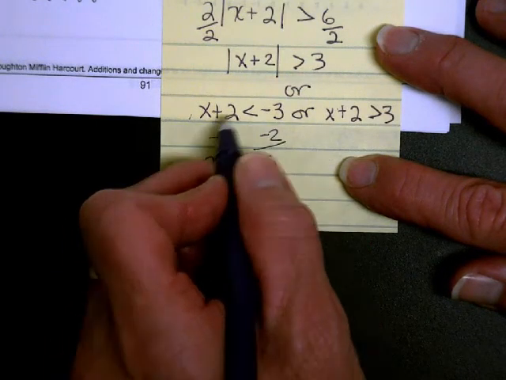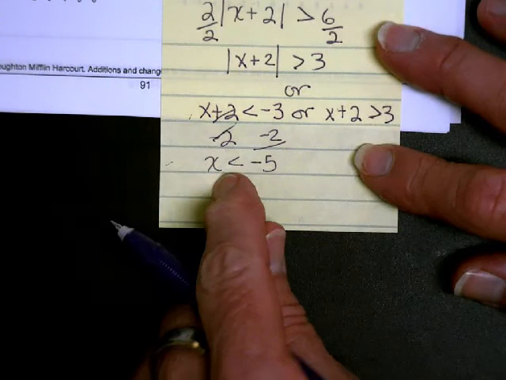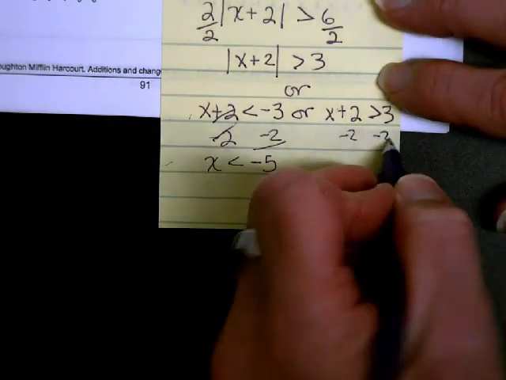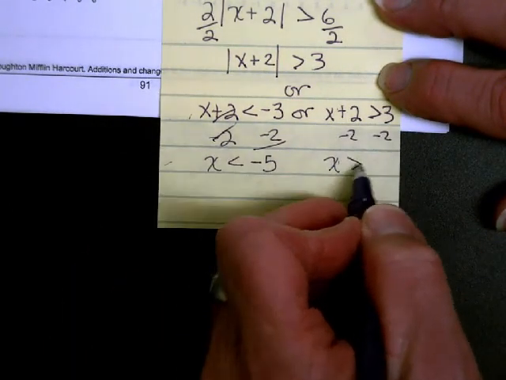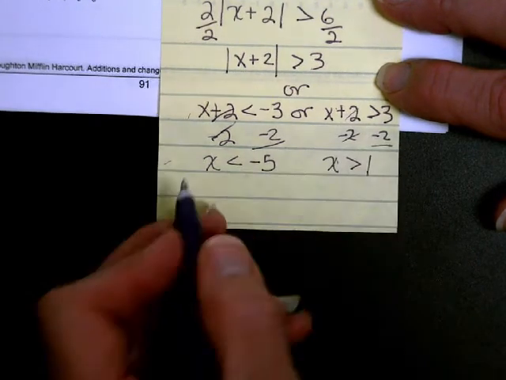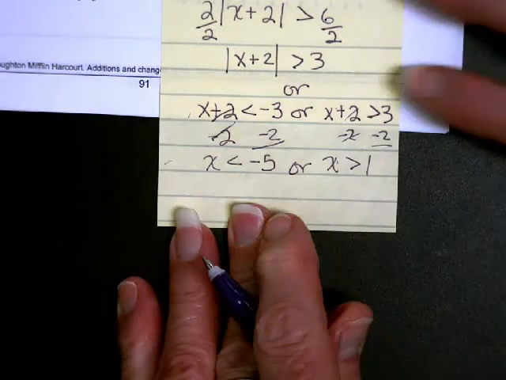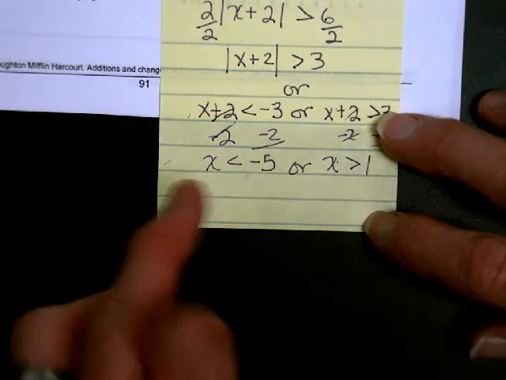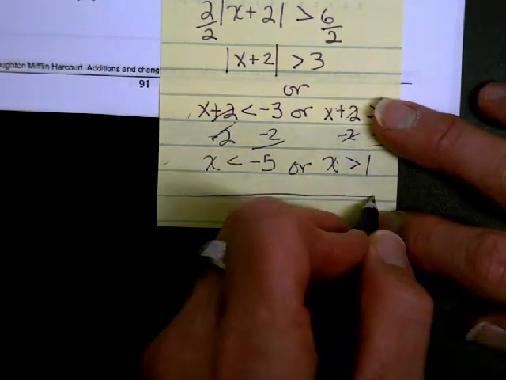Now we get to solve. Subtracting 2 from both sides because it's being added. No signs changed. Subtracting something doesn't make the sign switch. It's that multiplying. Subtract 2, x greater than 1. This is the OR.